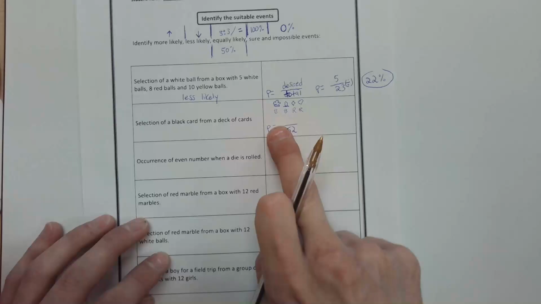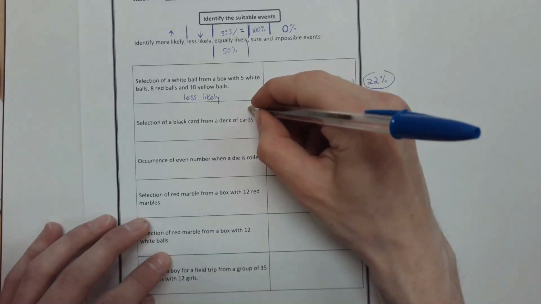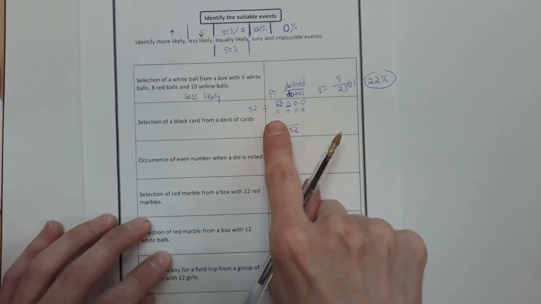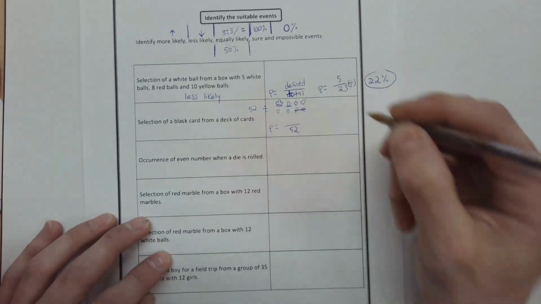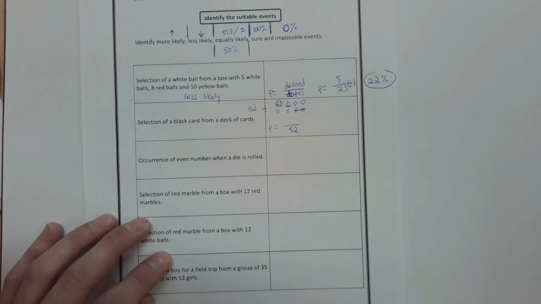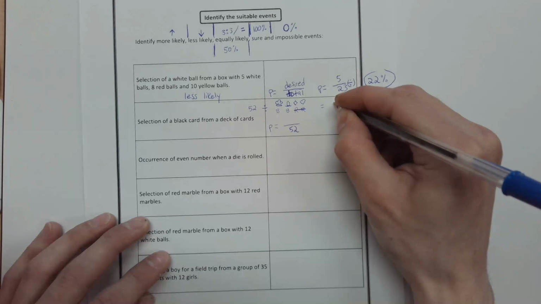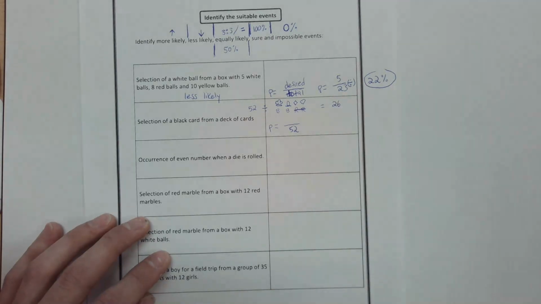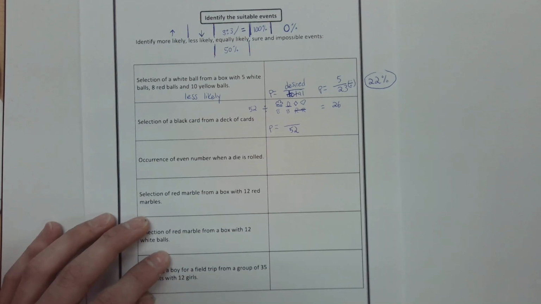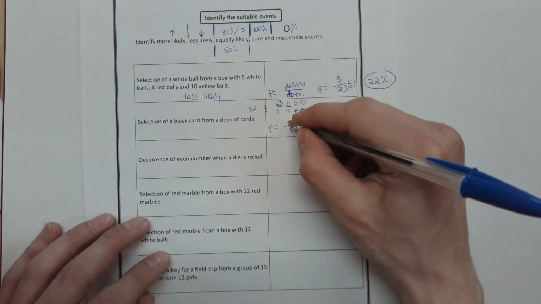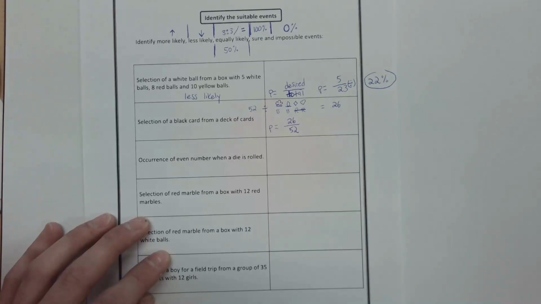One way to get our answer, if we know that we have 52 cards, and we divide them by 2, we should get an answer of 26. All right, there's 26 total black cards.